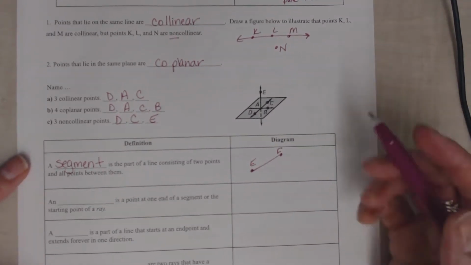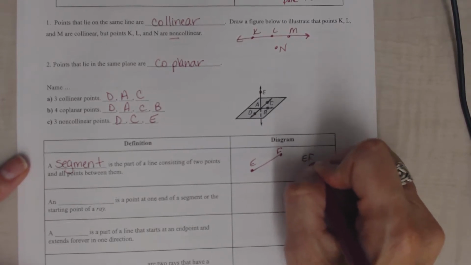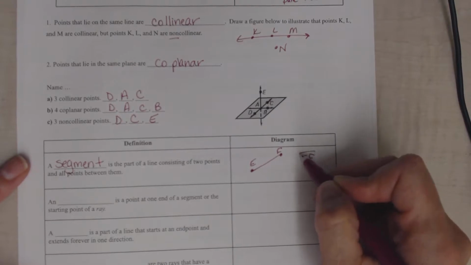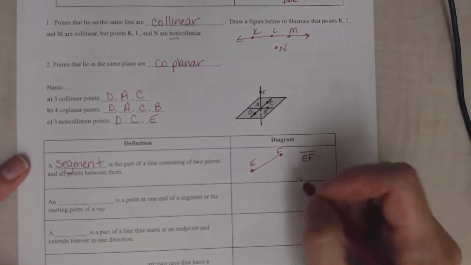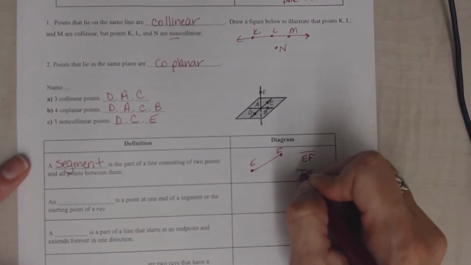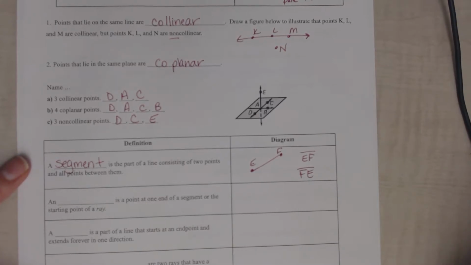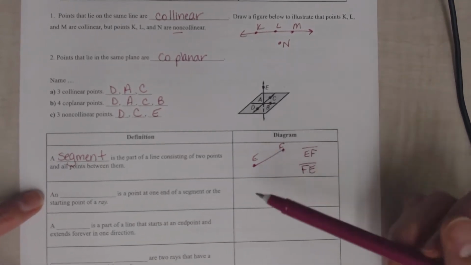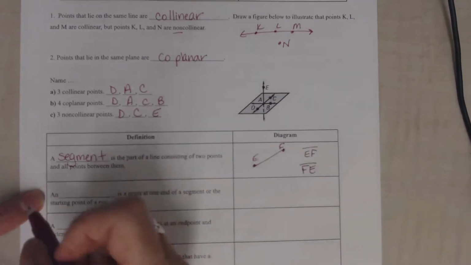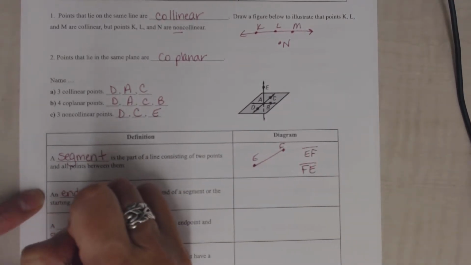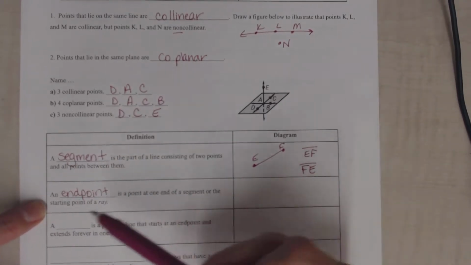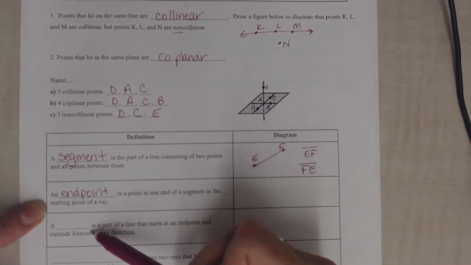It doesn't go forever. And the way we name it is we say E and F, but we just draw a segment symbol above it, not a line symbol. There's no arrows. Again, I could name it FE instead if I wanted to go the other direction. What we call these points E and F are endpoints. So it says an endpoint is a point at one end of a segment or the starting point of a ray. We'll talk about a ray here in a second.